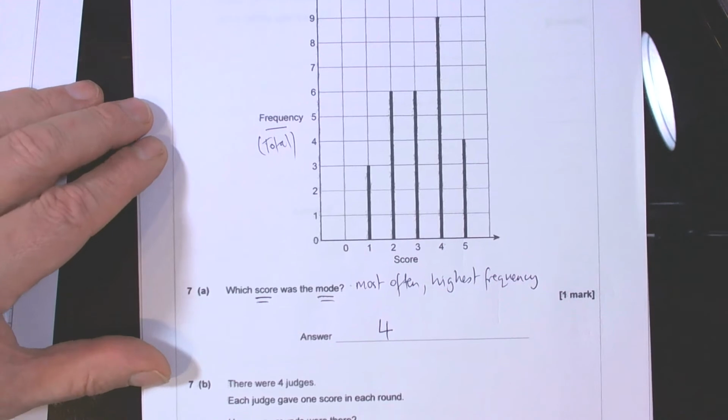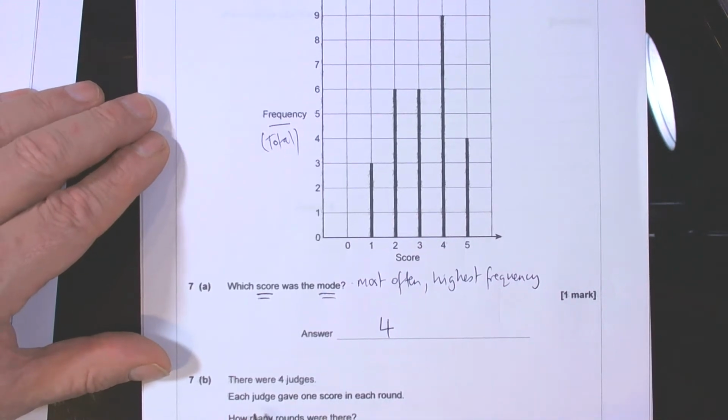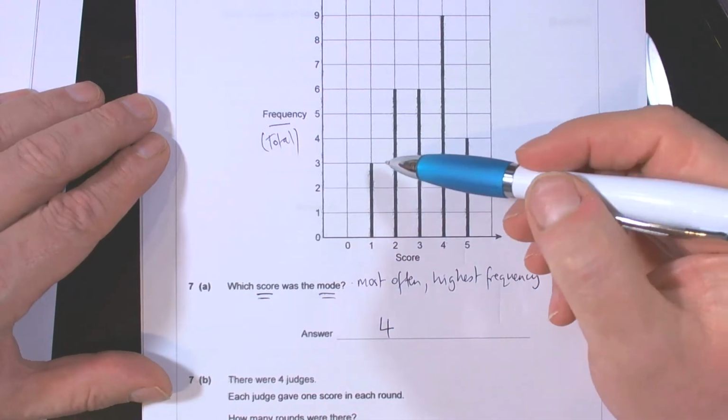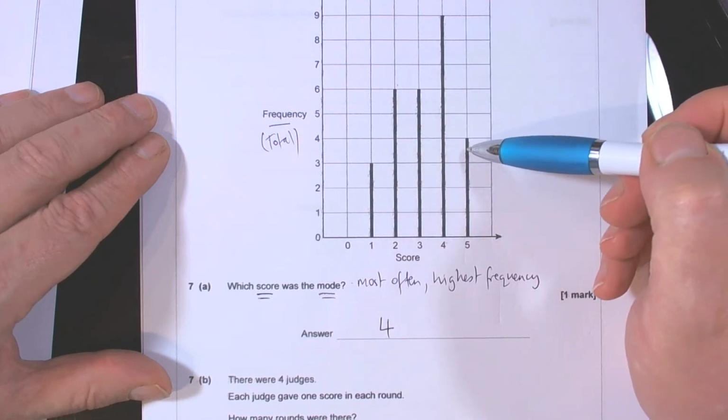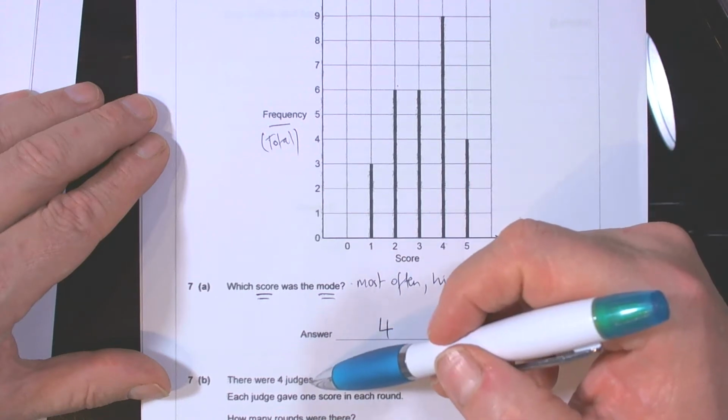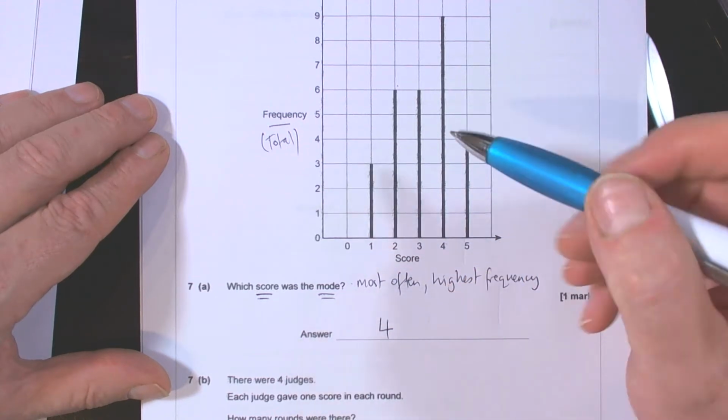The question goes on and it says that there are 4 judges. Each judge gave 1 score in each round. How many rounds were there? Okay, so we've got to work out the total frequencies, because that will tell us how many scores were given, and then we can divide that by 4 to see how many rounds there were.